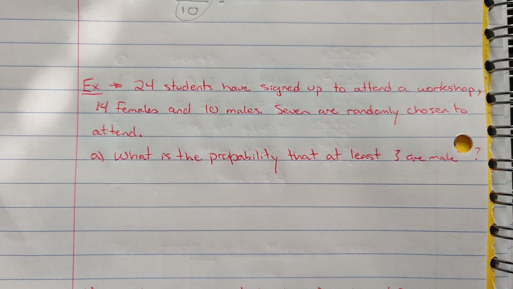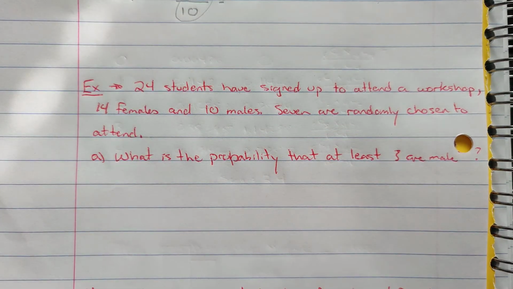So that means we could have 3, 4, 5, 6, or 7 males. Conversely, we could have 0, 1, or 2 males attending, and then subtract that from the total number of possibilities or combinations to determine that. So the total number of combinations would give us fewer calculations in general.